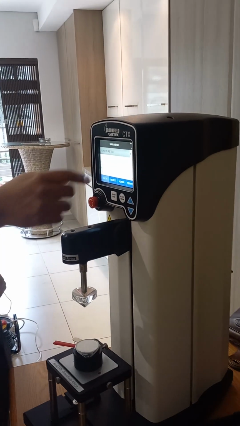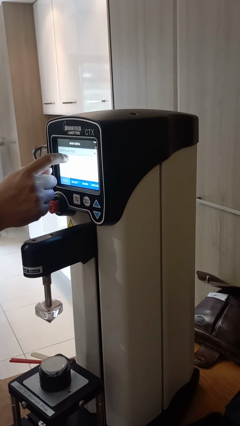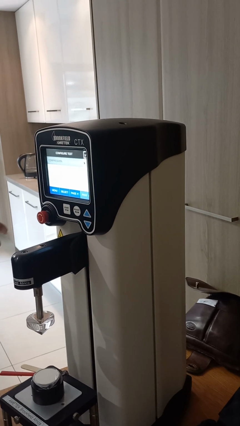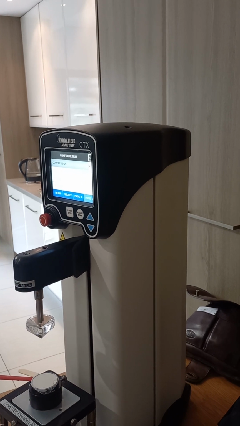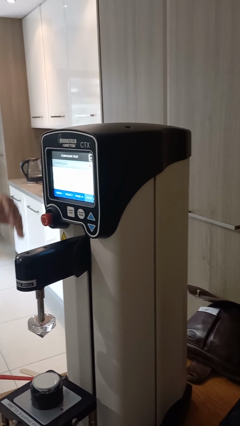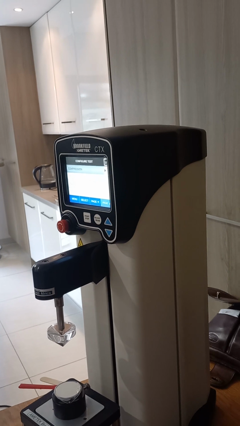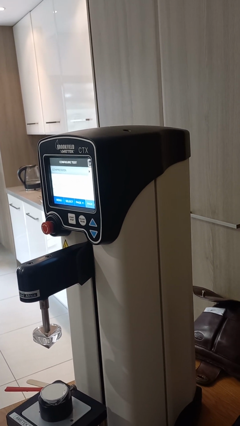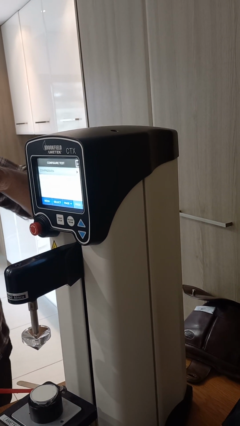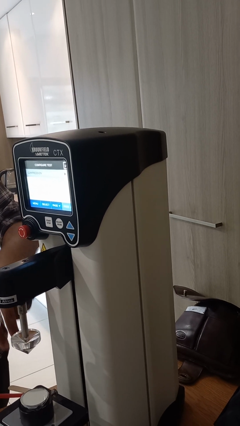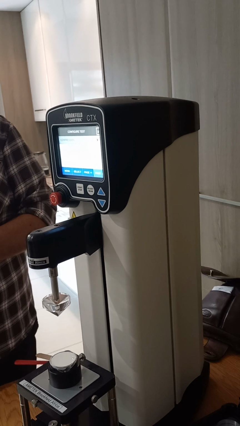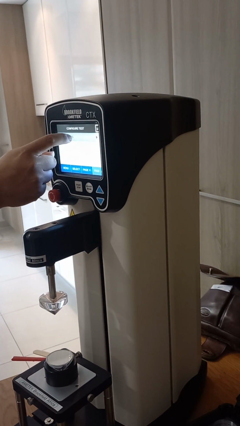Okay, so it's very easy to configure the test. Just click on that. The first thing it asks you is whether you want a compression test, a tension test, or you want to maintain at a specific load, or you want to stop at a load. So for spreadability, we're looking to compress the sample. This probe is going to go into that sample and compress it. So we're going to select a compression test.